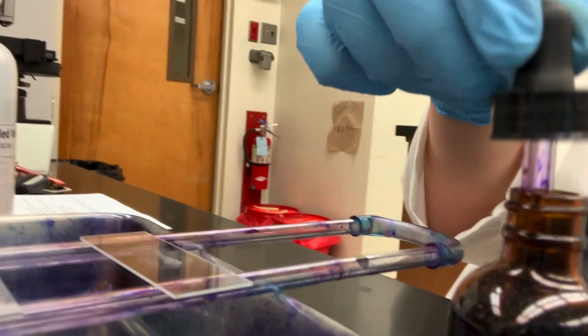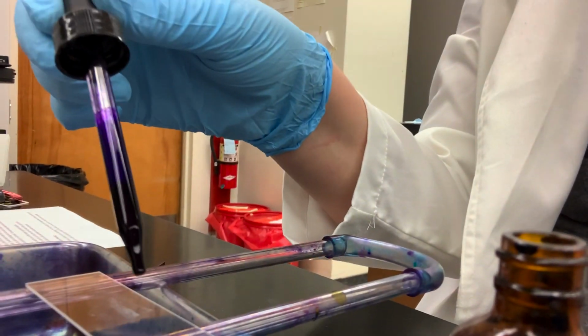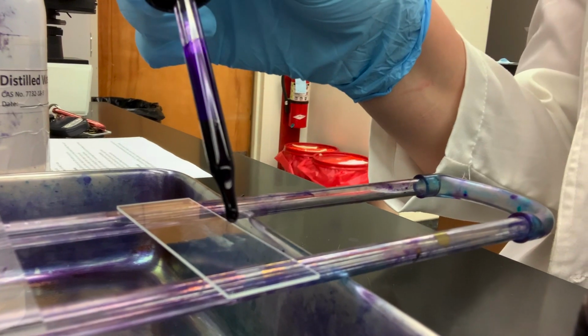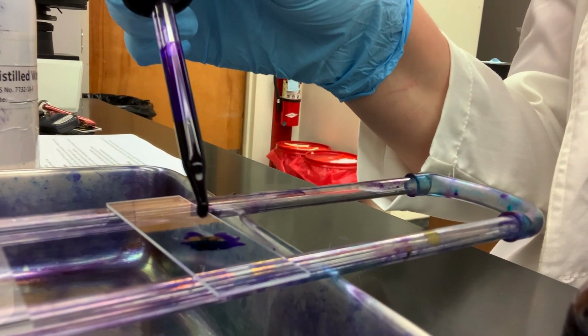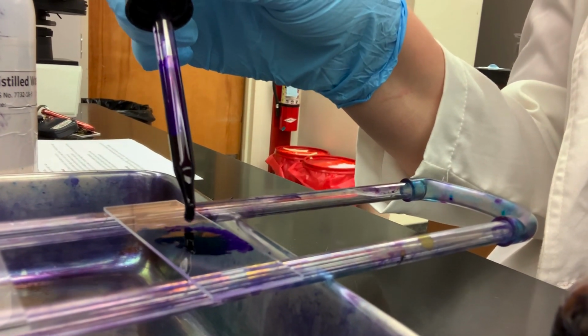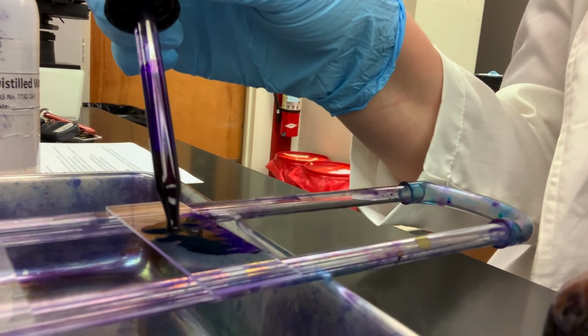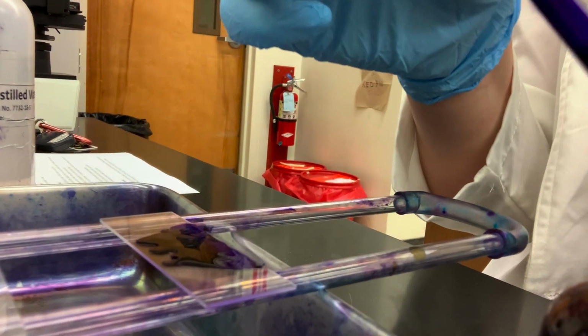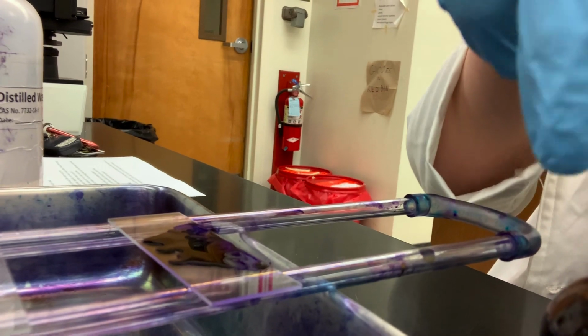So here are my slides, and I'm going to add crystal violet so that it covers where I streaked the cells. And now we wait for 1 minute.